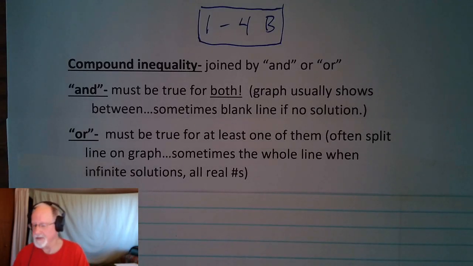Hello, Algebra 2 students. This is a video on 1-4b talking about compound inequalities. So our goal here today is to be able to write them and know the difference between and or or, and what they look like on the number line when we graph them.